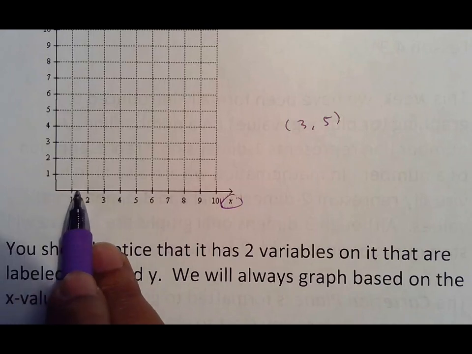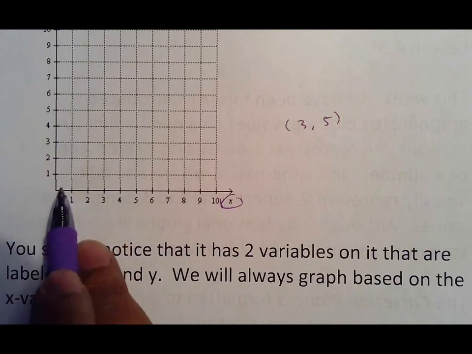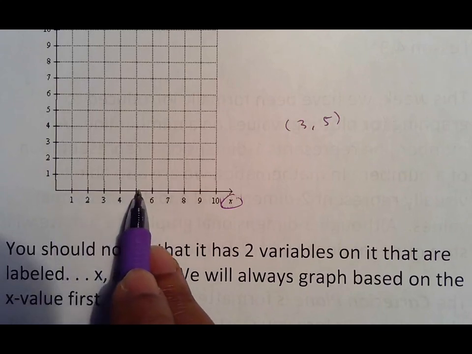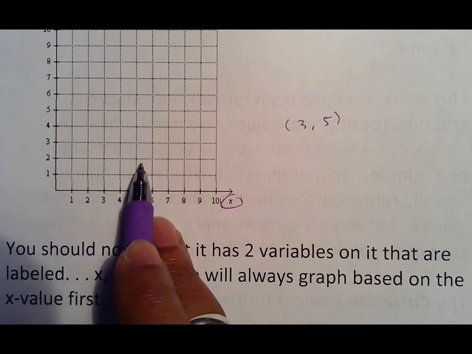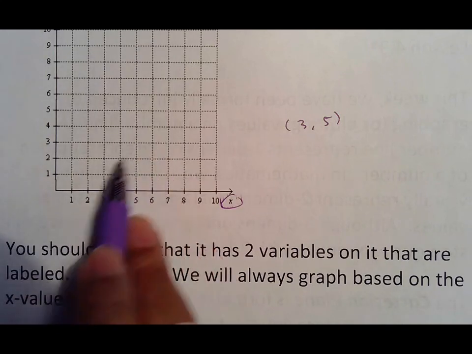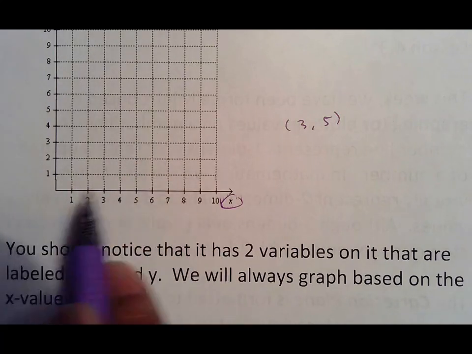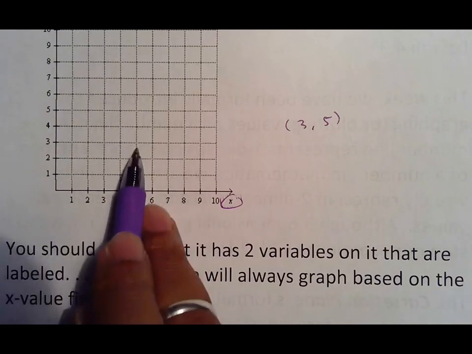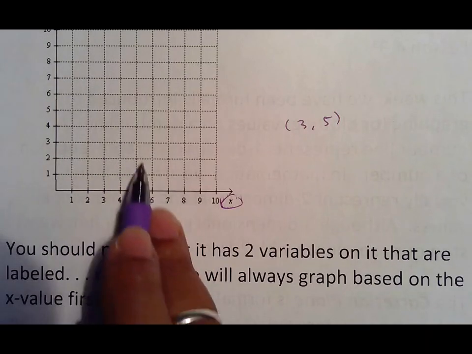If I took one step forward and one step up, that's where I'd be. 5 steps forward, 1, 2, 3, 4, 5, and 2 steps up would be right there. So you want to get used to forward and up, forward and up. That's today's work, going forward then up. Not up then forward, but forward then up.